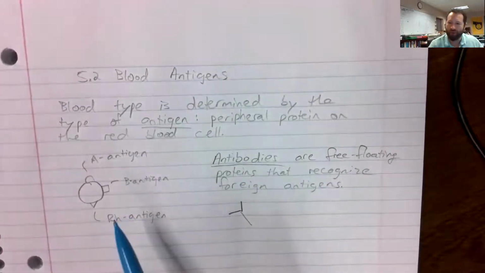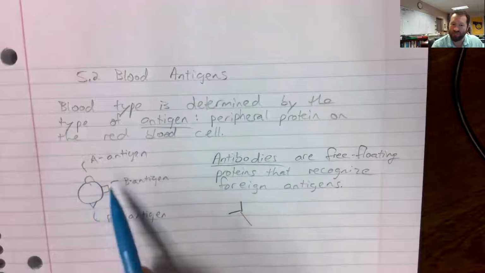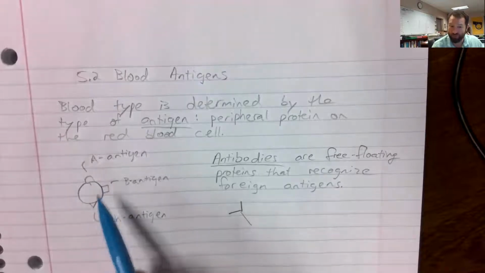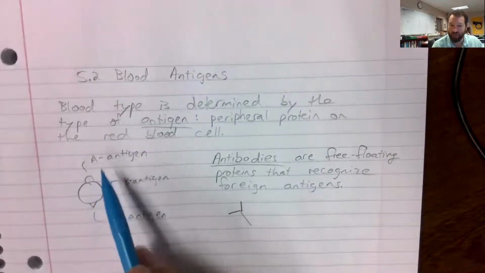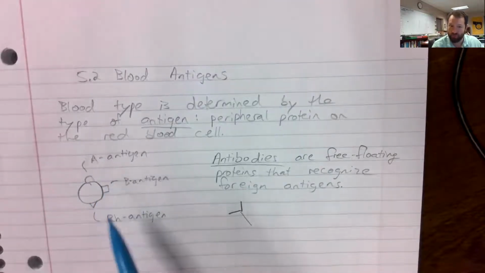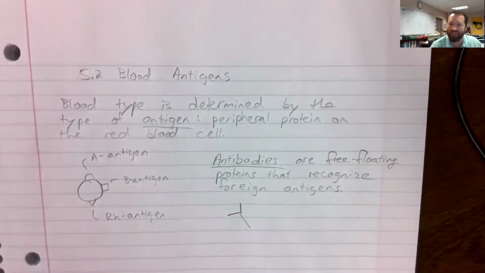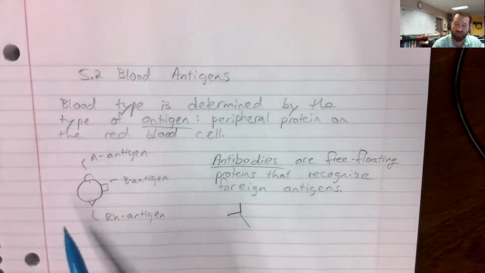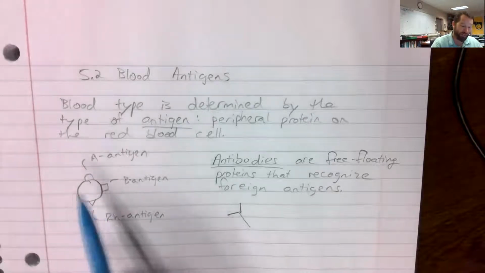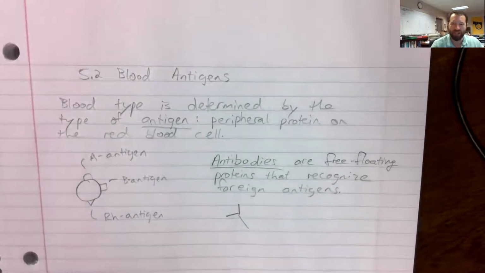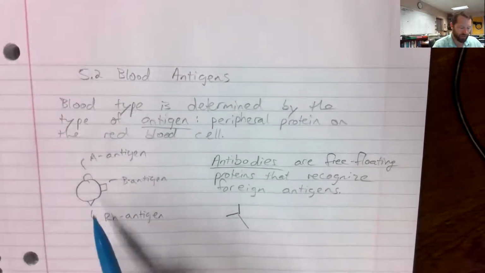All right, so we've been talking about proteins for a while now. Proteins have a very specific shape. So you just notice I got the semicircle there for an A antigen, a square shape for a B antigen, and a triangle for an Rh antigen. That is not necessarily the shapes that these antigens have. In fact, it's almost certainly not the actual shapes, but easy enough shapes to see and recognize.